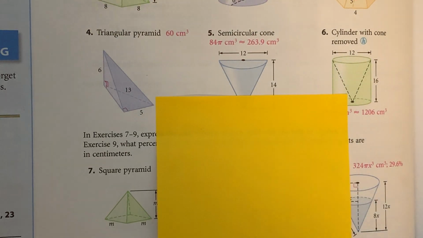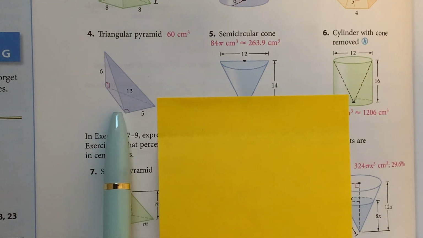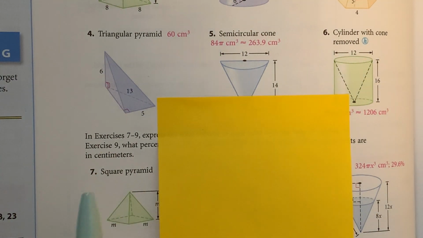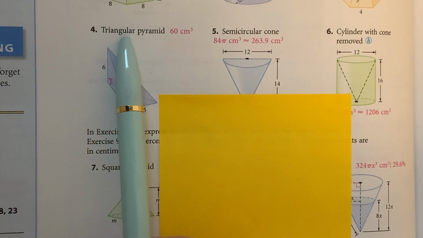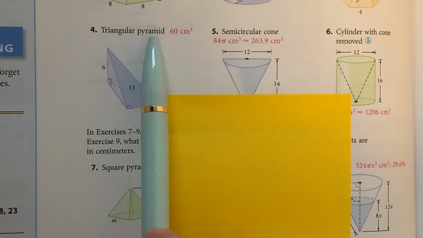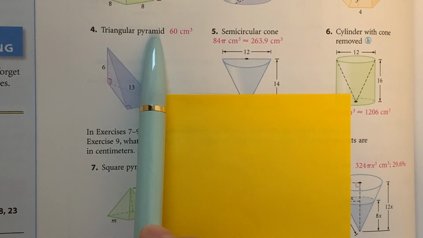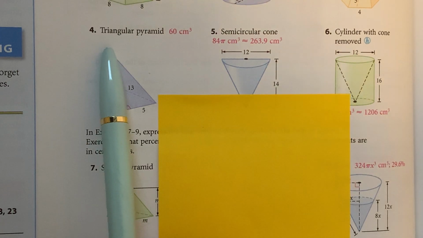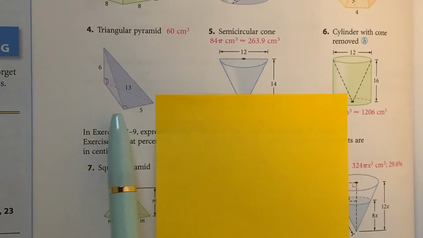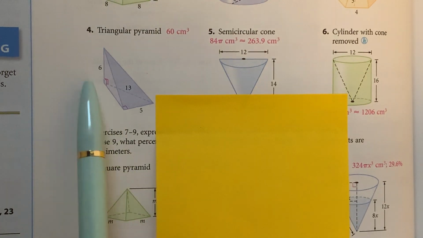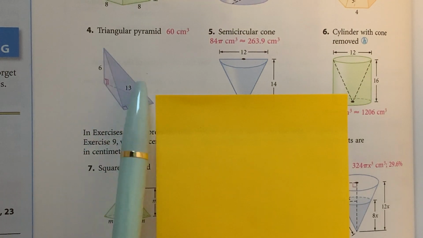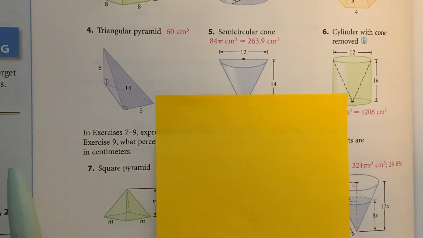This is page 540, number 4. So we're focusing right here on the triangular pyramid. The triangular pyramid has to have a base that is a triangle, and a pyramid means that we are meeting at a single point called the vertex above the base. And so this would be an oblique triangular pyramid because the vertex is not centered over the base.